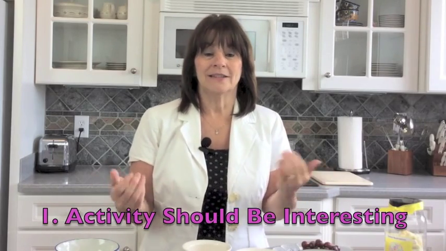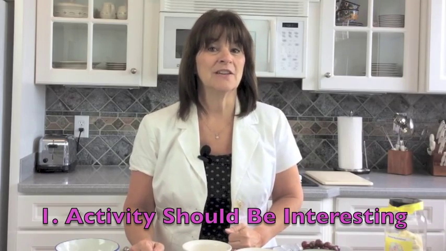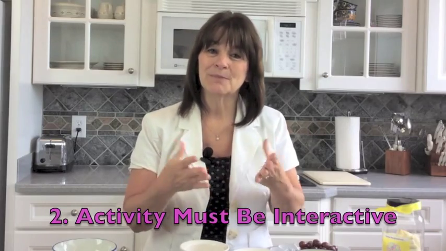The 3 components that every circle time activity should have are these. Number 1, the activity should be interesting or surprising to the student. How are you going to keep the attention of a young child with special needs if you don't intrigue them in some way? Number 2, your activity must be interactive.